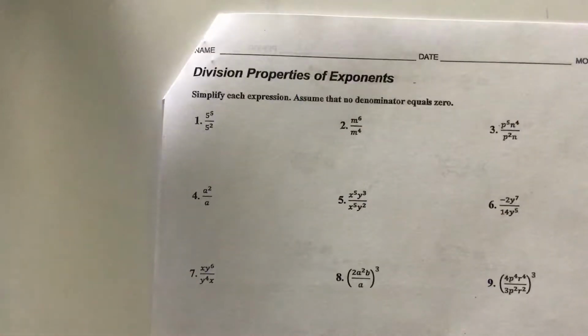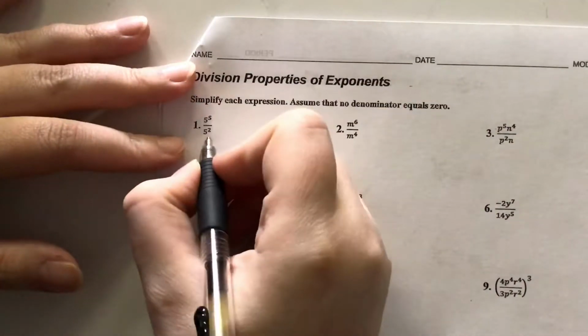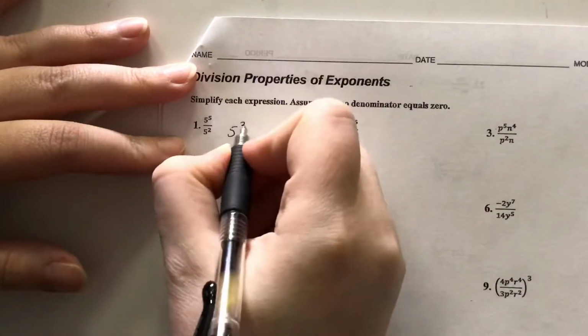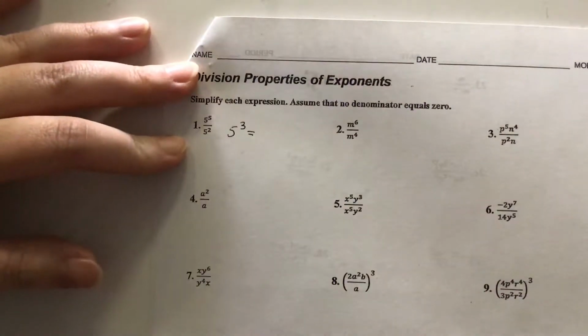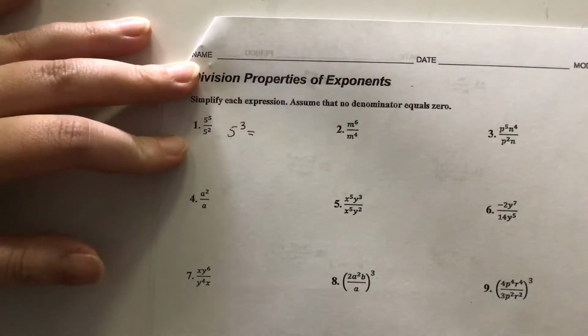With the quotient property, you're going to be subtracting your exponents this time. And watch out for any negative exponents, because that makes you flip or move whatever term that is or whatever variable to the bottom of your fraction, or if it starts at the bottom, move it to the top. So for the first one, 5 minus 2, this is 5 cubed, and then actually there's no variable here, so we need to simplify it as small as possible. So 5 cubed is 125.